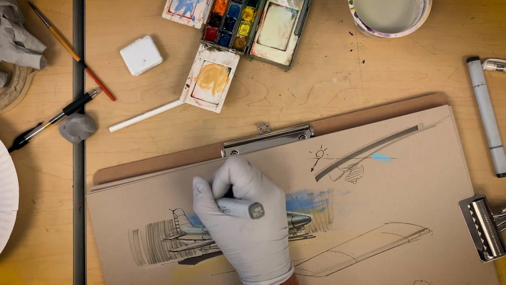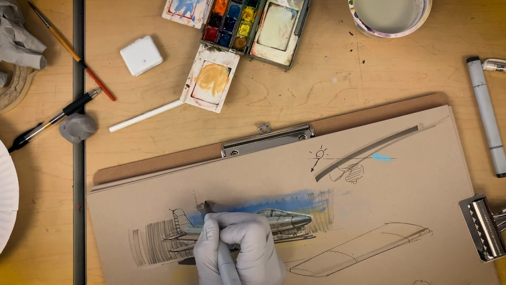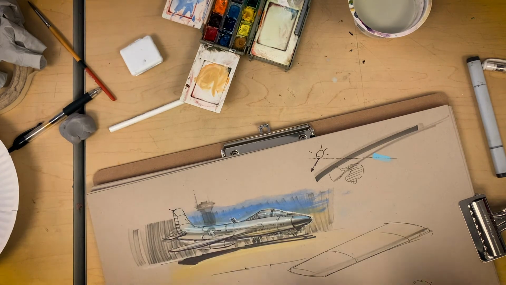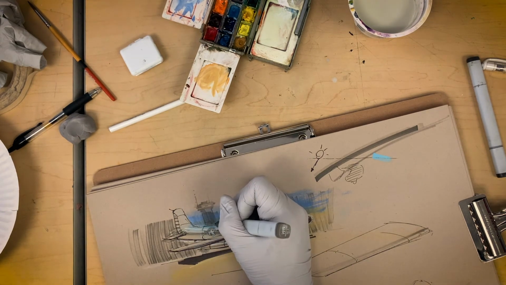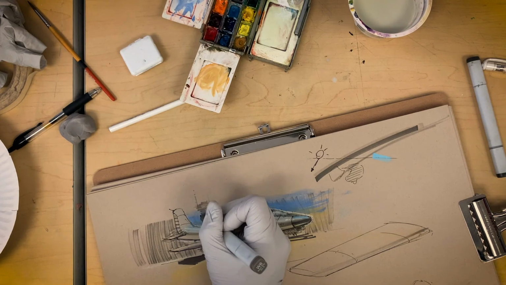Do the cool gray Copics look bad on this paper? I like to go with a warm gray if I'm using a warm surface, and a cool gray if I'm using a cool surface.